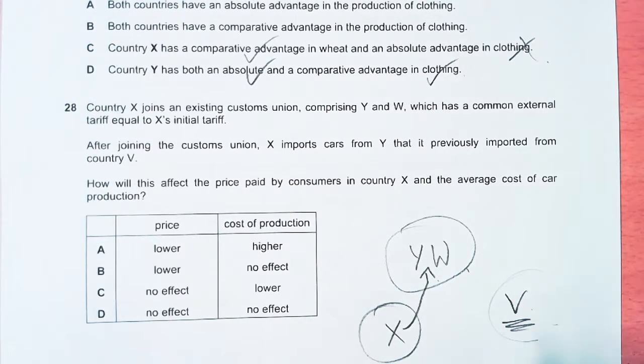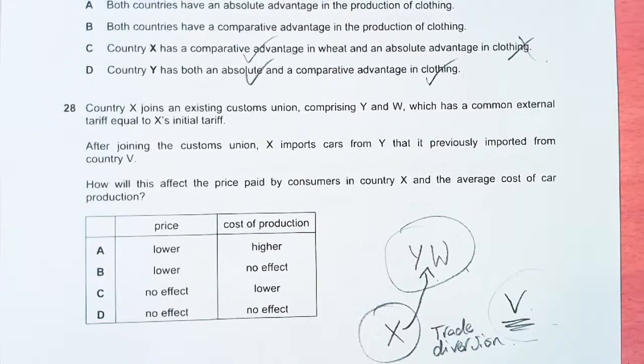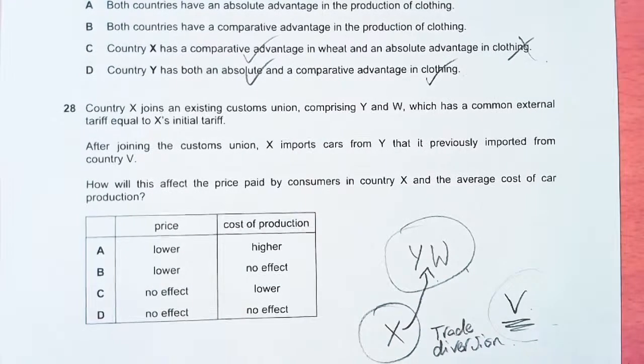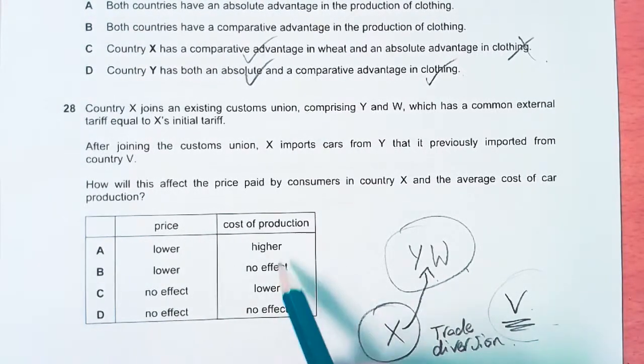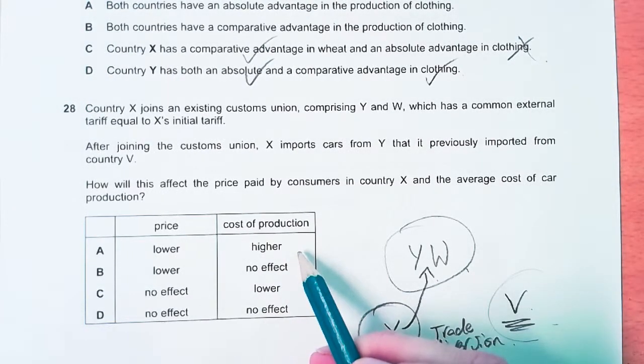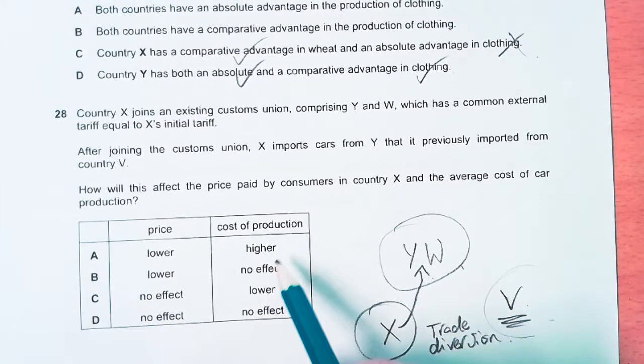This seems to be an example of trade diversion where a customs union external tariff means that actually you start trading with a less efficient trading partner because you can do so under free trade. So therefore, in terms of the costs of production, they are likely to be higher. Okay, we are likely to see a higher cost of production.